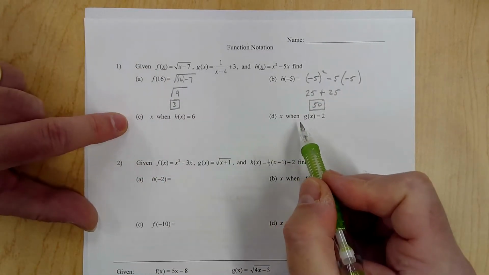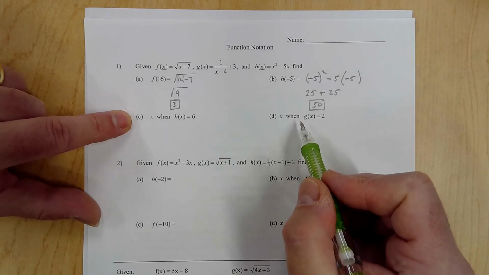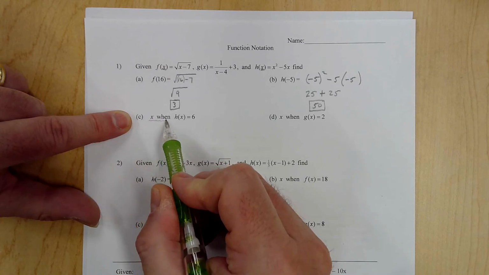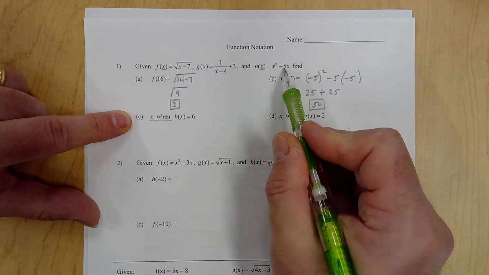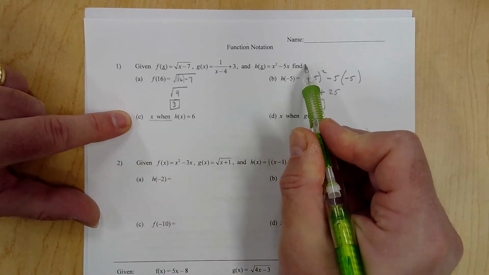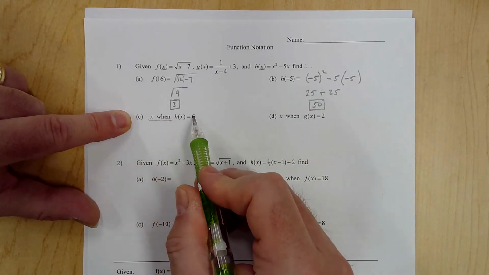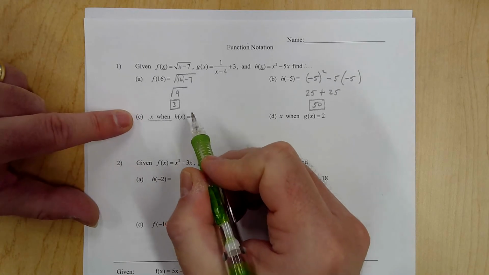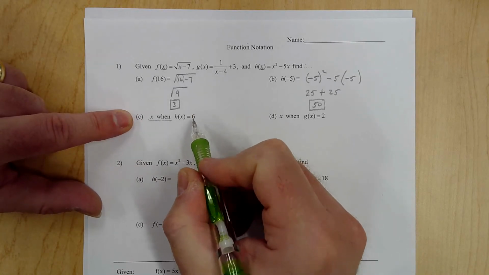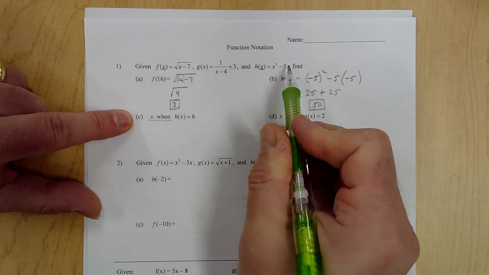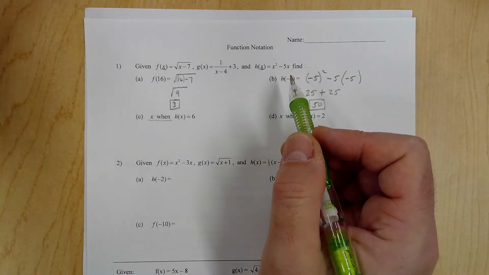The next two is the different type of question, the second form of this. And you'll notice it's got this weird extra set of directions in the front here because you'll go back to the original problem and it says find, usually it's a colon here, find x when h of x equals 6. And I'll tell you right now, the most common error is somebody's going to take this 6 and put it in for x. That's the boo-boo that takes place.